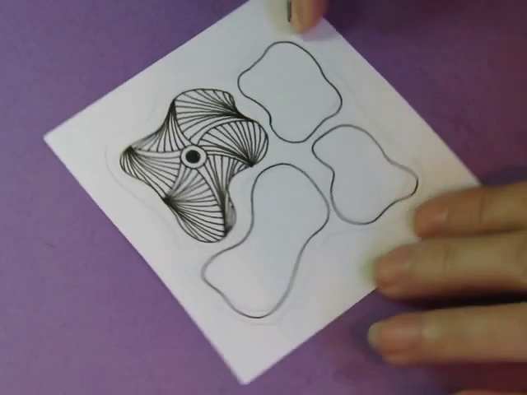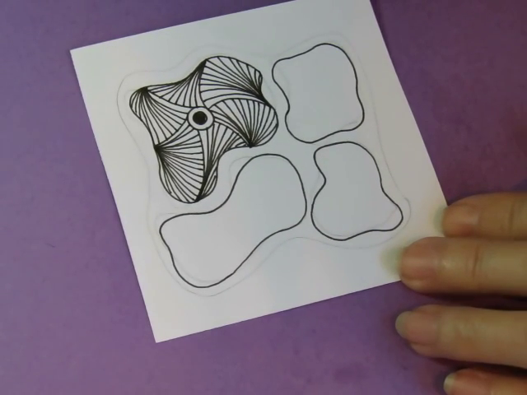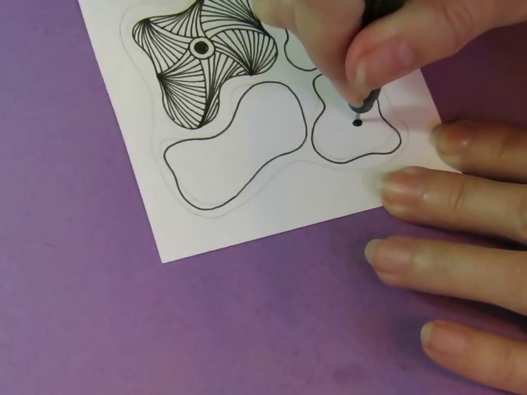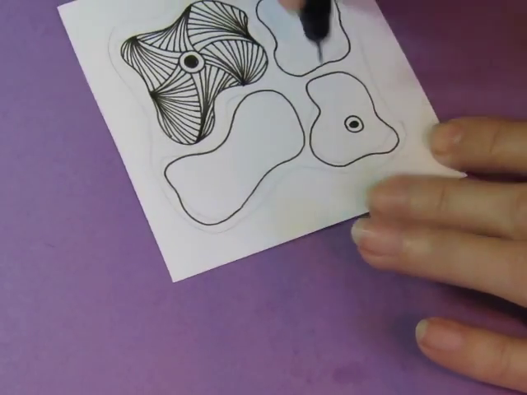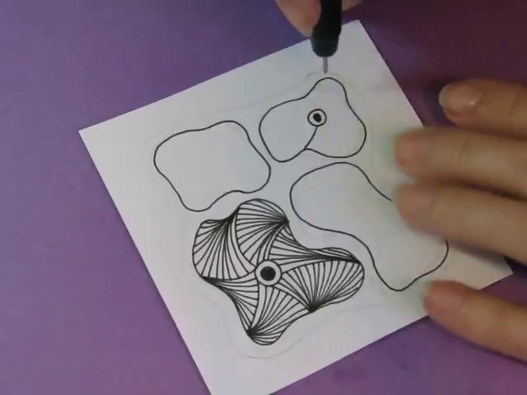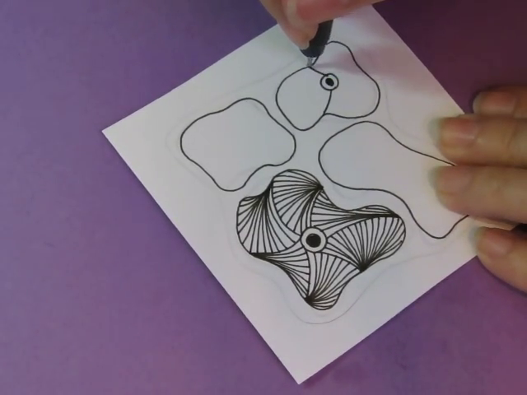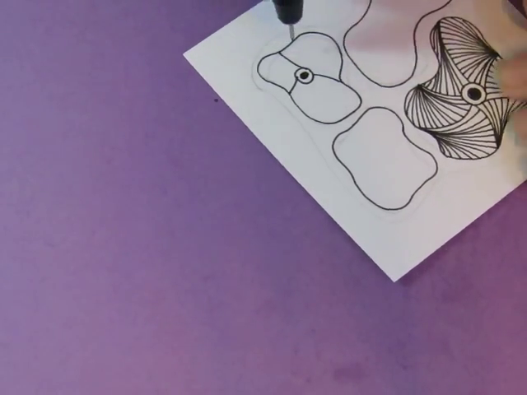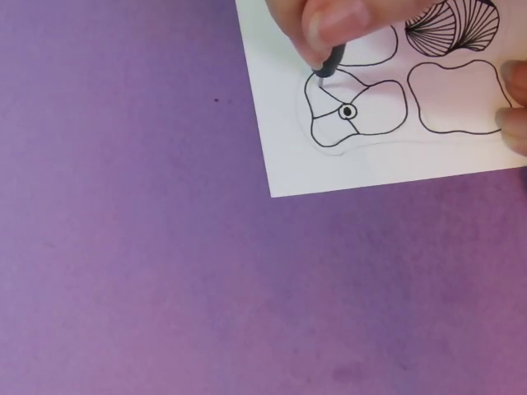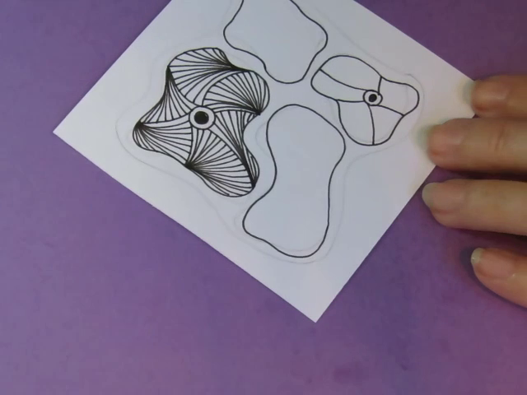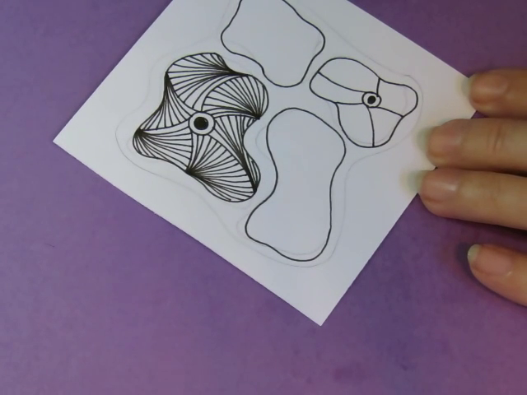Okay, I'm going to do this long one last because it looks like it's going to be a bit of a challenge. I'm going to do this one next. And I want my spoke to go to the inside of that one, and I want my spoke to go here. Not sure I did that right.